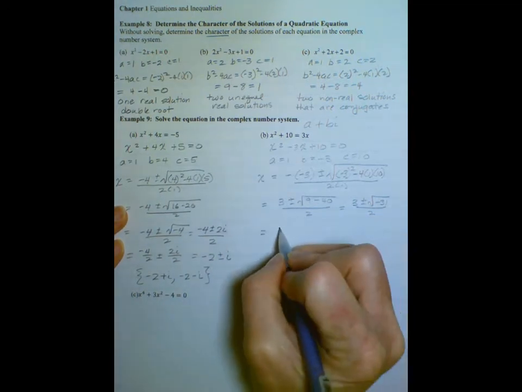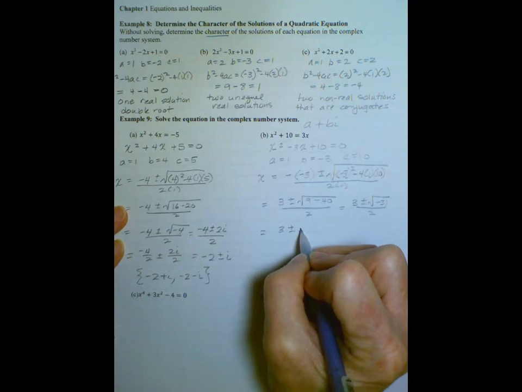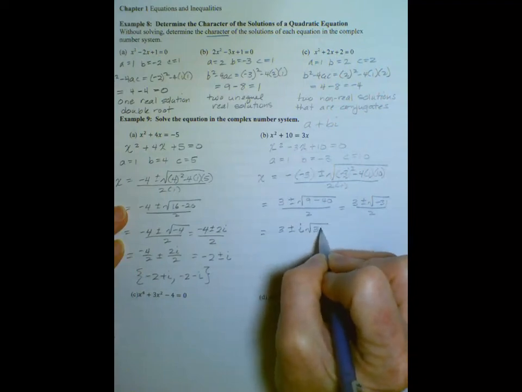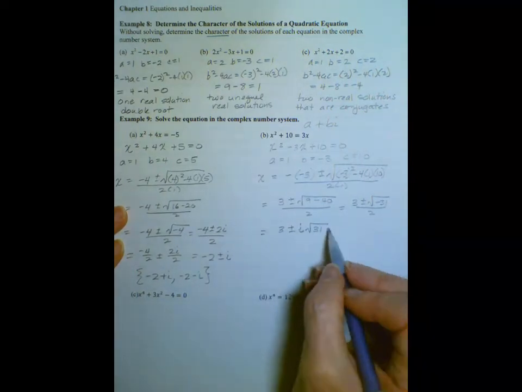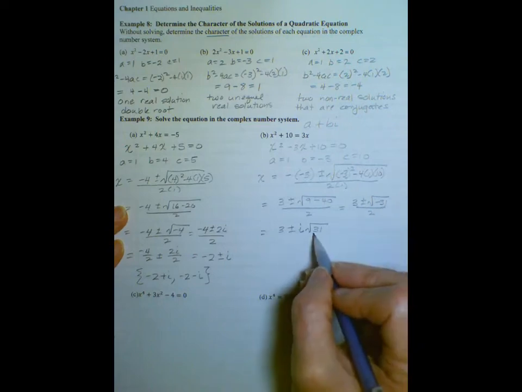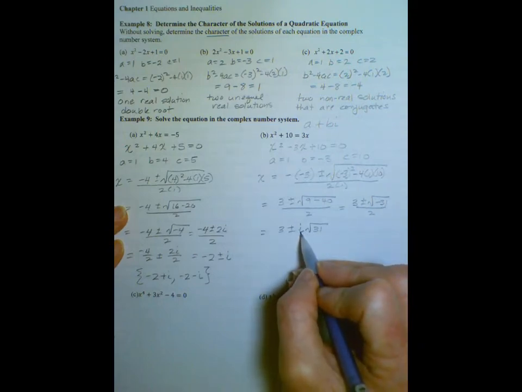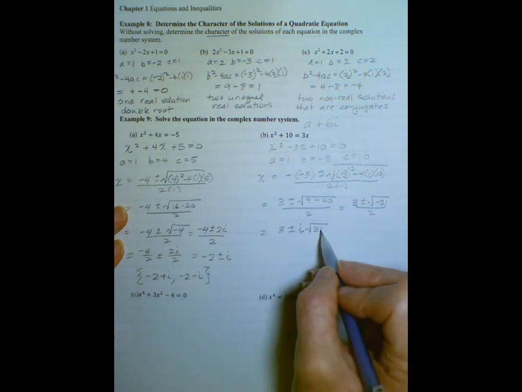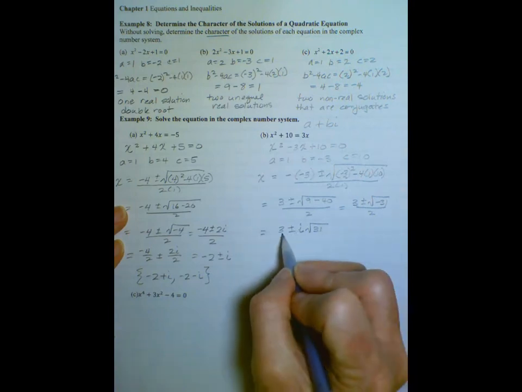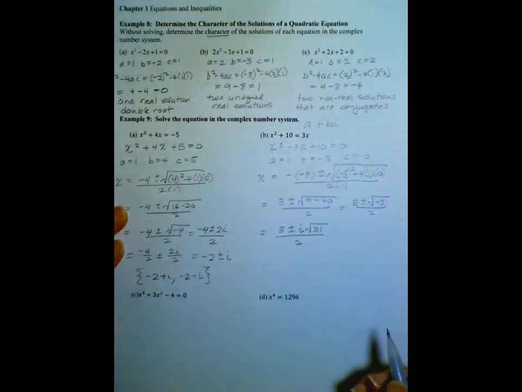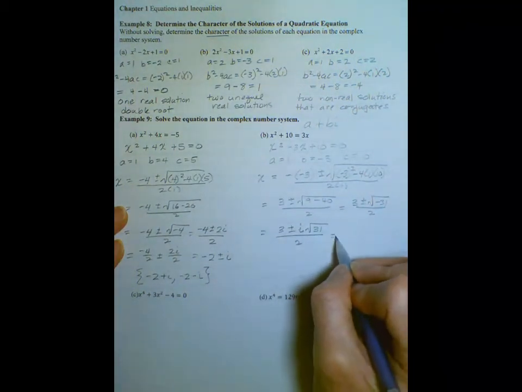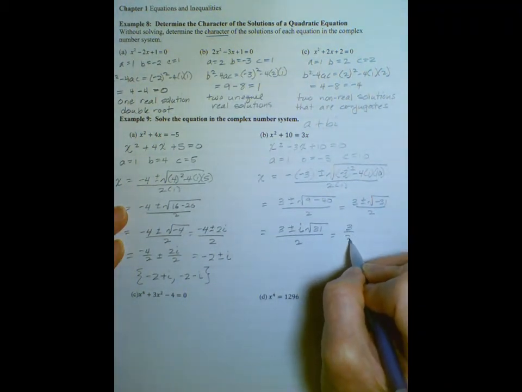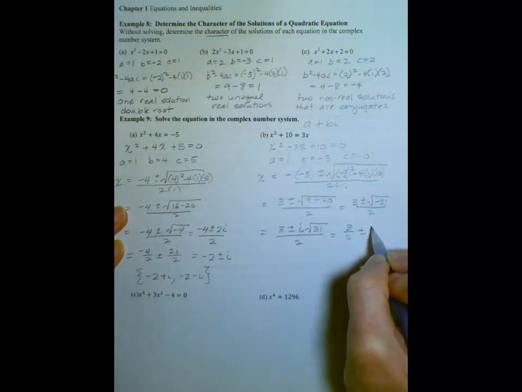All right, so that's 3 plus or minus i times the square root of 31. I don't need to keep showing you that I'm factoring out a negative 1, then taking the square root of negative 1 and getting i, right? We've got that now. But the 31 has no perfect square factors, so it stays. But this is not in a plus bi form. To get a, I put 3 over 2 plus or minus i.